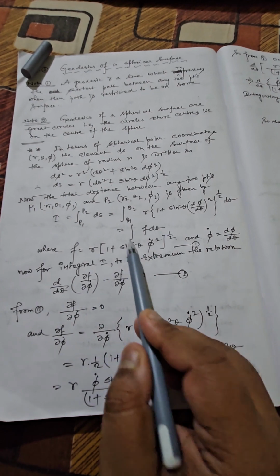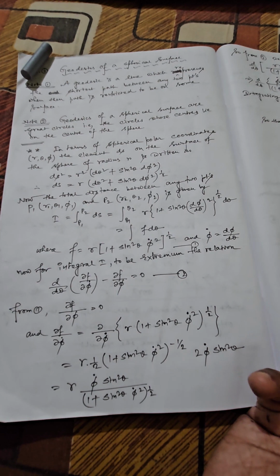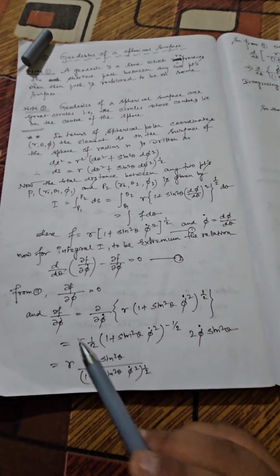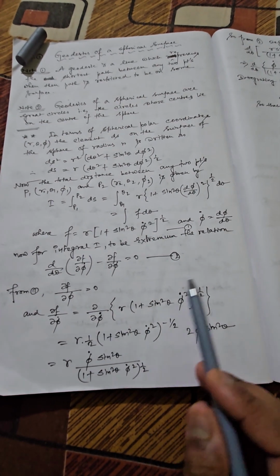Now you can obtain from this particular equation 1 that del f by del phi is equal to 0, because there is nothing related to phi, but del f by del phi dot can be obtained as del by del phi dot of this entire expression.